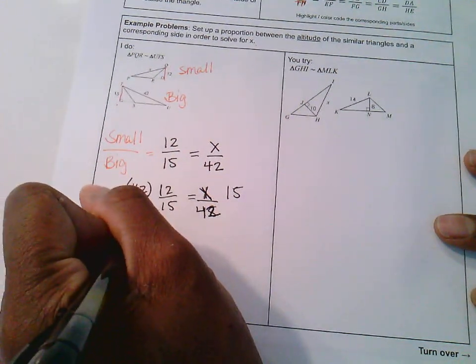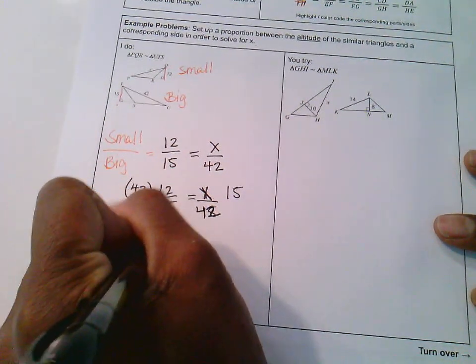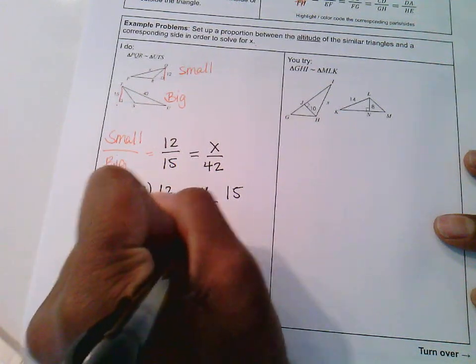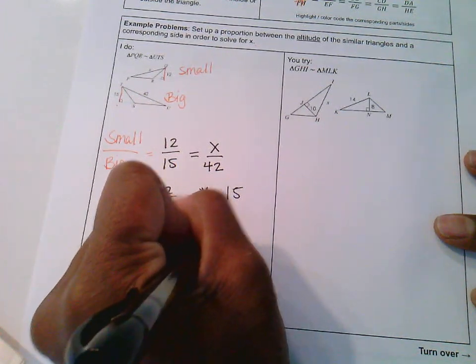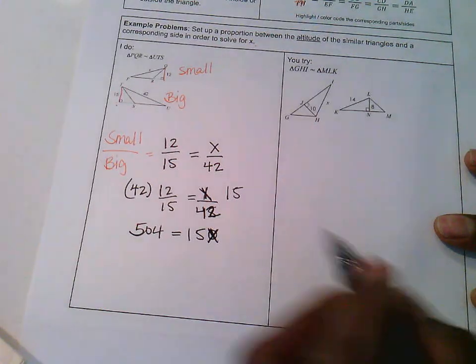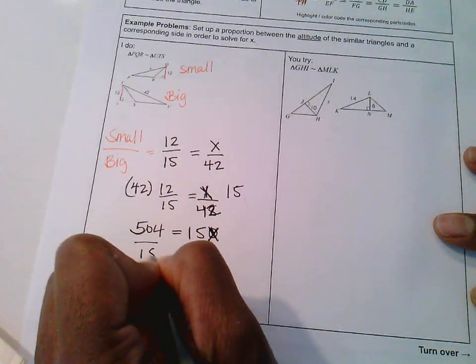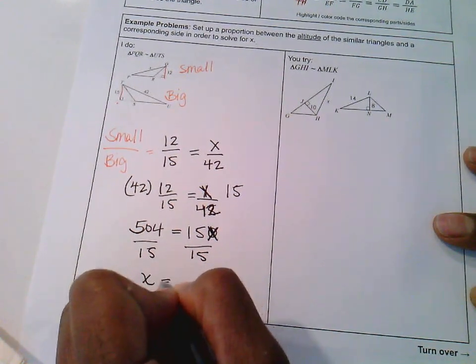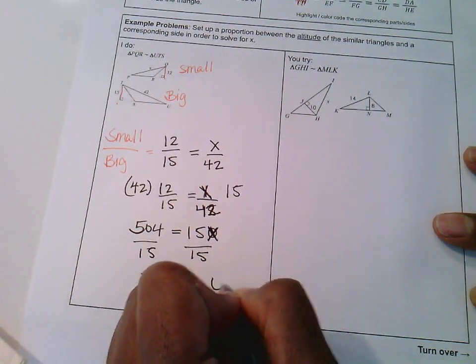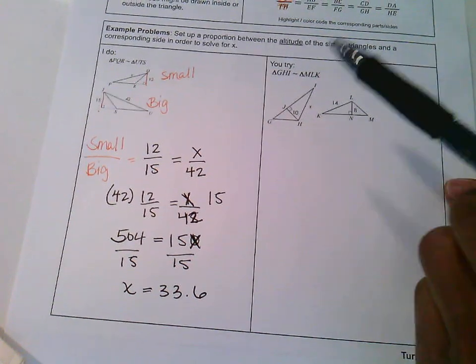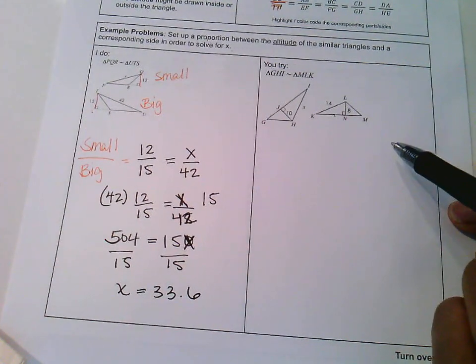Leaving us with 504 equals 15x. We divide both sides by 15. We get x equals 33.6. Okay, go ahead and pause the video and try to do this one on your own.